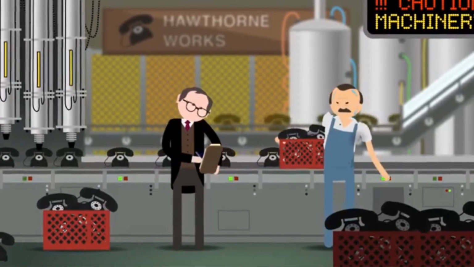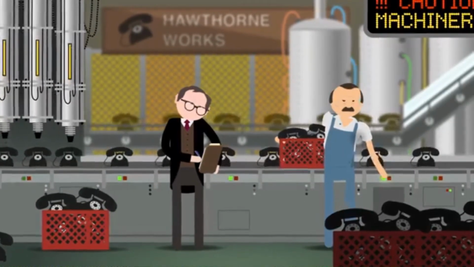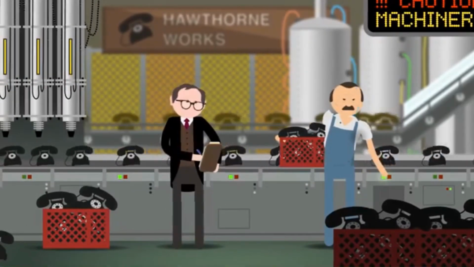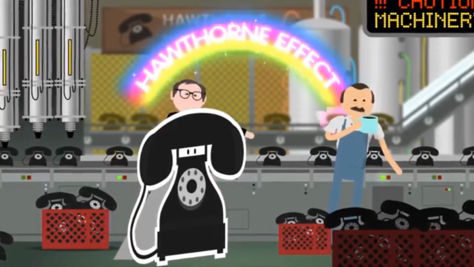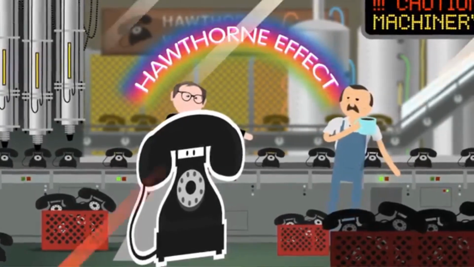And this finding at the Hawthorne Works led future researchers to be much more aware of how their own presence influenced their findings. And to this day, the influence of an observer on the behavior of her participants is known as the Hawthorne effect. Thanks, Thought Bubble. So yes, studying humans and their behavior scientifically can be challenging.